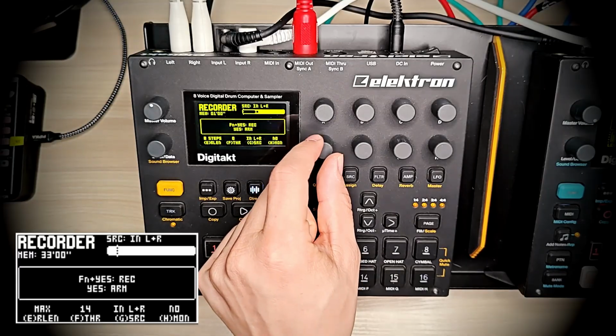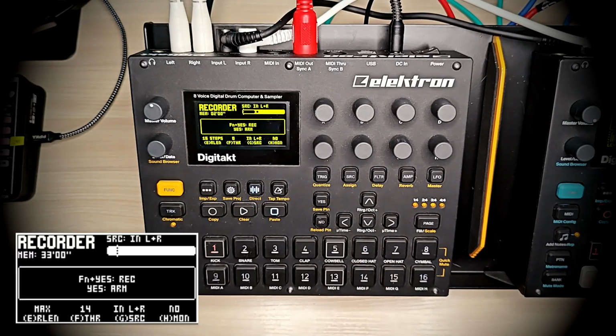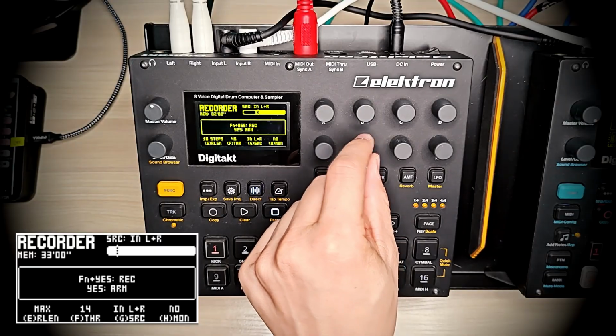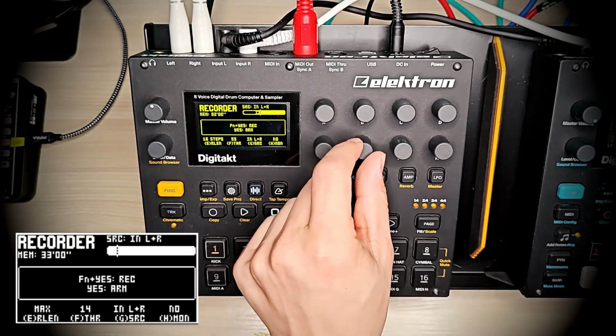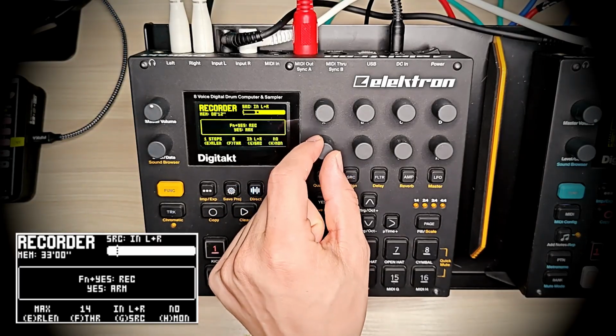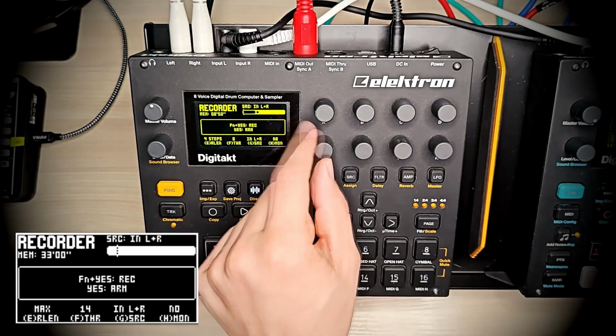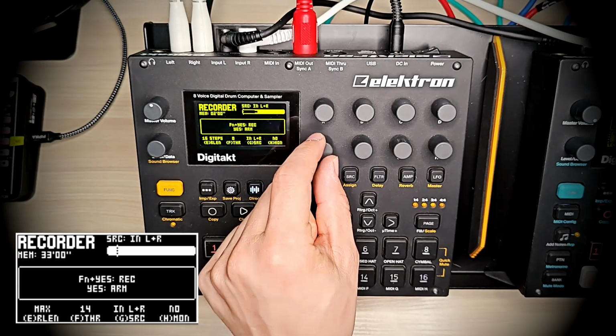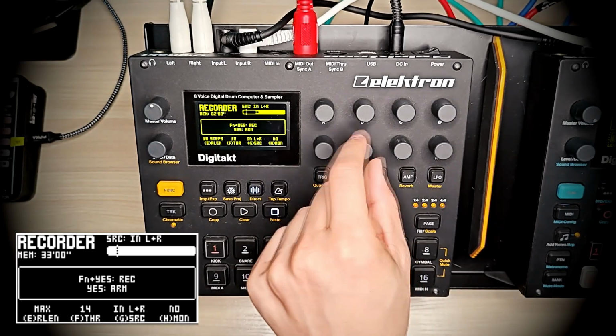Input records audio from the audio inputs in the back. Main records the Digitakt's own internal audio. USB records audio coming in from the USB connection. For each, you have the option to record the left, right, or left and right channels together. Finally, selecting track 1 through 8 records the audio coming in from that specific audio track.